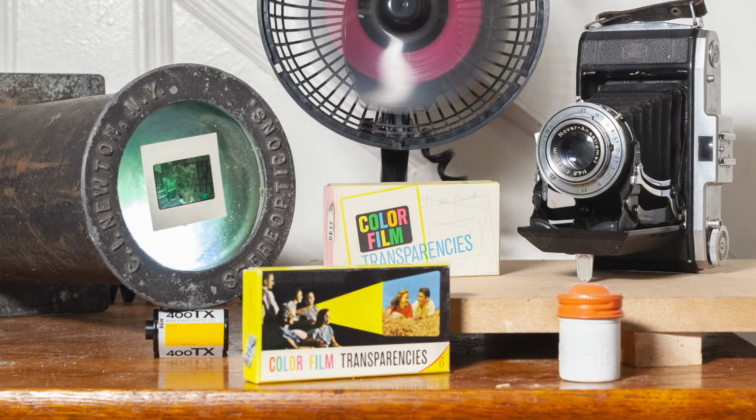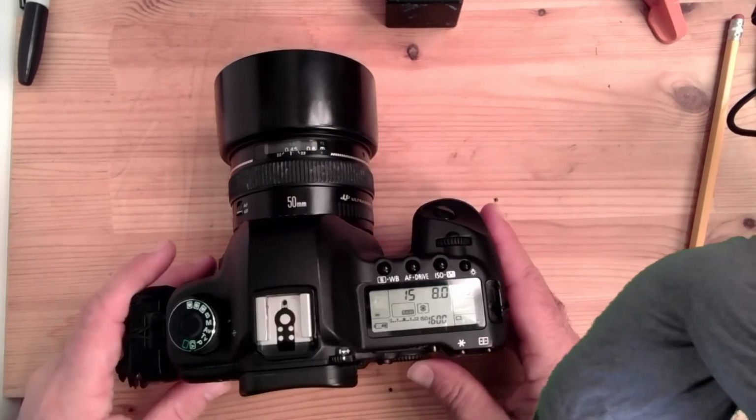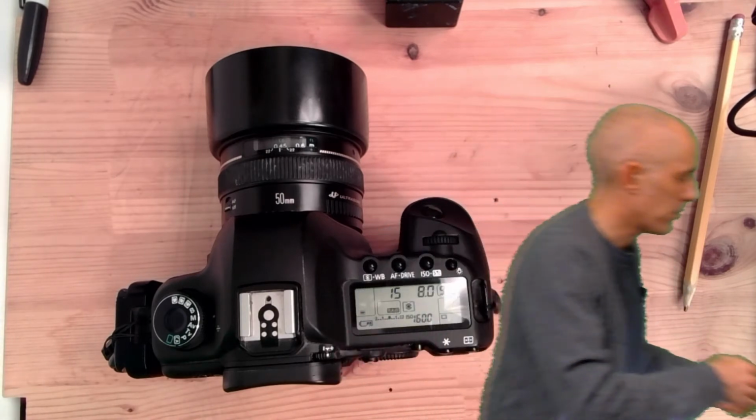So now I've got a picture where the depth of field is good, but maybe I want to try and stop that fan a little bit. How would I do that, right? I want to stop the fan by using my shutter speed. Right now my shutter speed is at a 15th of a second. That's pretty slow. It's a very long exposure. I'm going to have a pretty blurry fan, obviously. So I'm going to try and make my shutter speed faster.